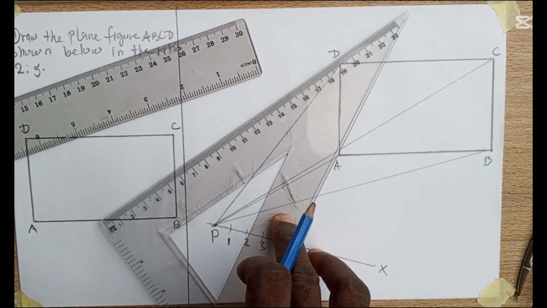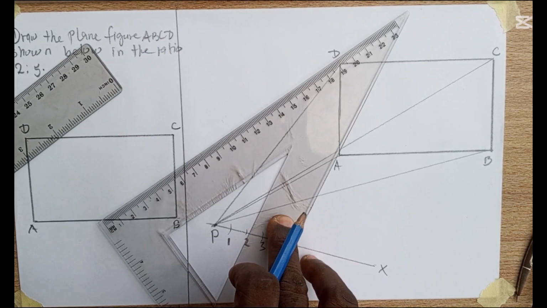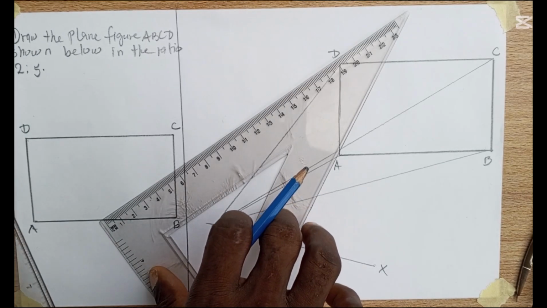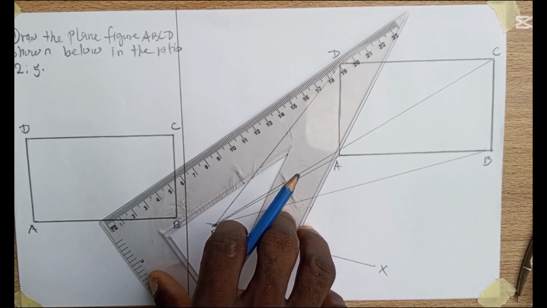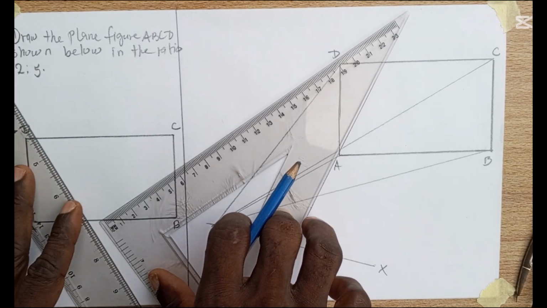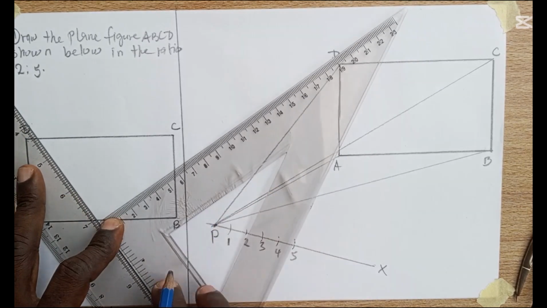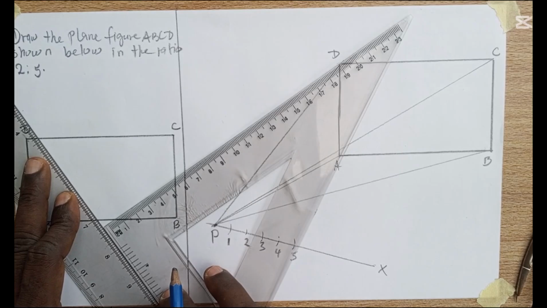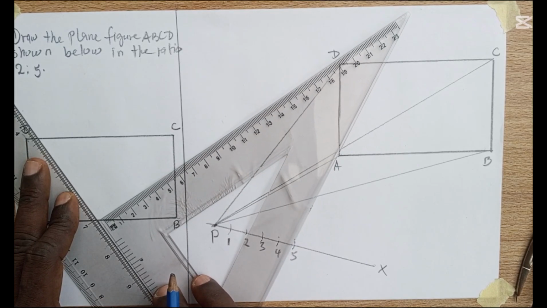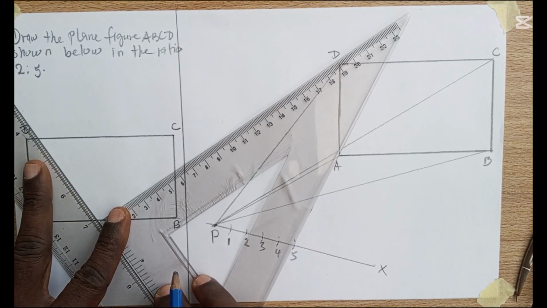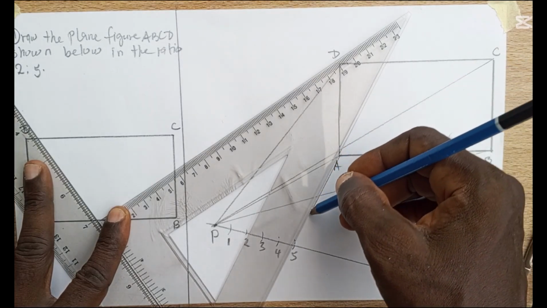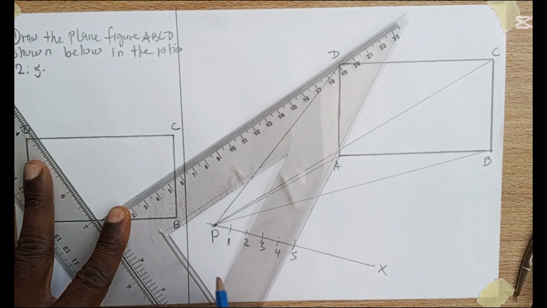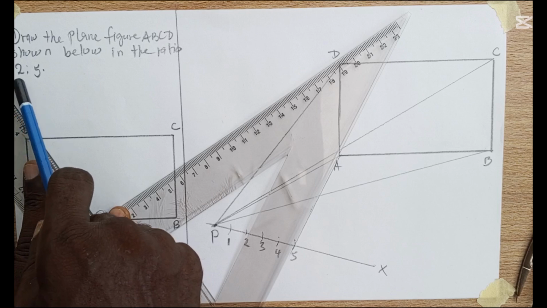I'll put my ruler always below my set square, neatly like this. Good. Why? So that I can always slide to make my lines parallel. So we take A to 5 like this. We connect them. But where we are going is 2.